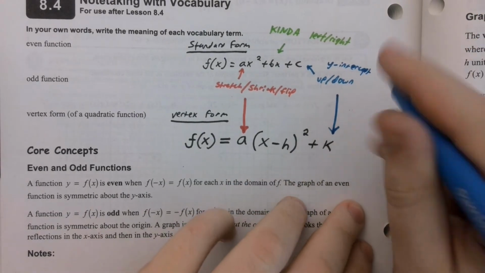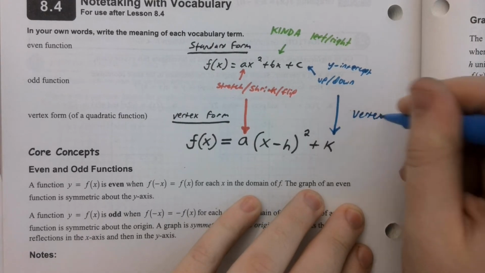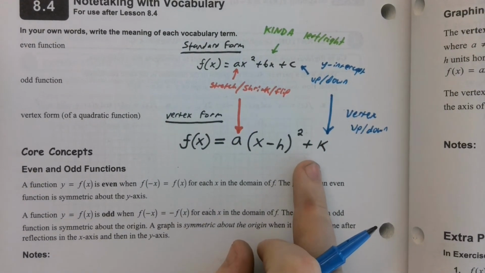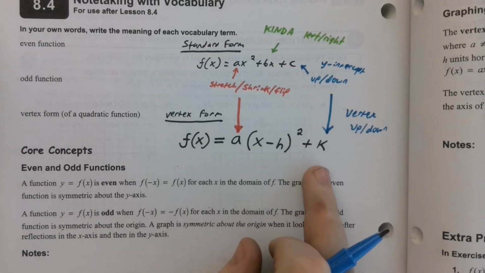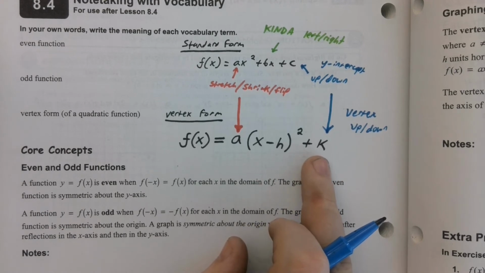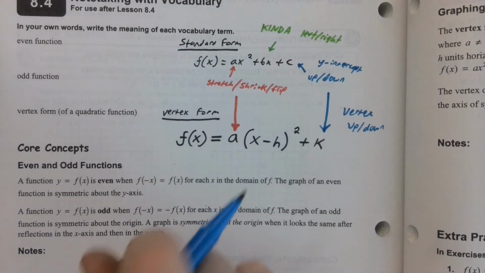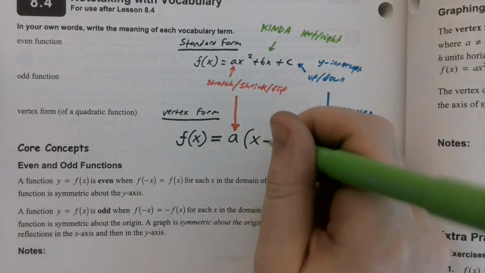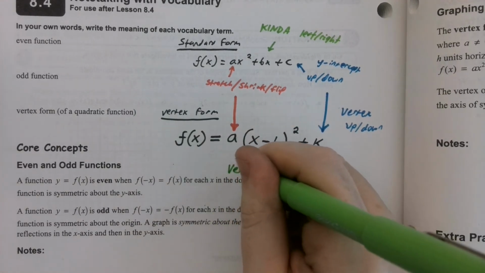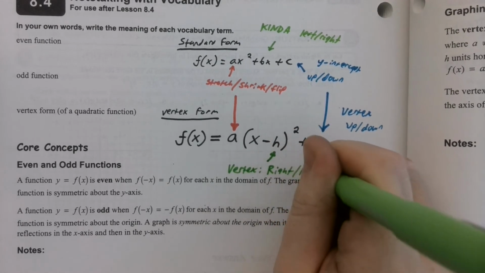Now, this is not going to represent our y-intercept up and down. The k value is actually going to represent the vertex up and down. So for instance, if we had plus 3 here, it means our vertex moves up 3. If we have minus 7, it means that it's going to move down 7. So this k value tells us how much up or down our vertex moves. But you may notice that our b value no longer exists. Instead, we have this weird h value. H is probably the most important part of this, because your h value tells you how much left or right your vertex moves. In fact, I'm going to call it the vertex right/left.